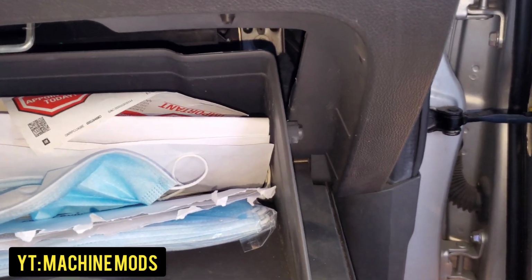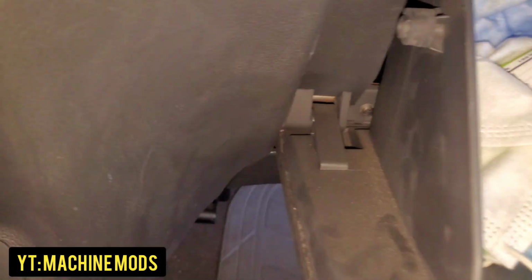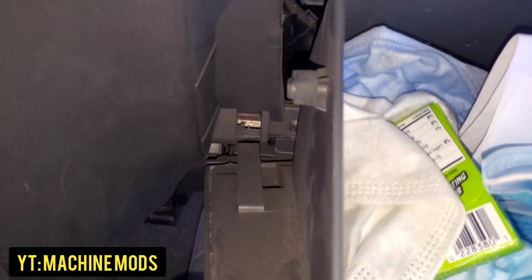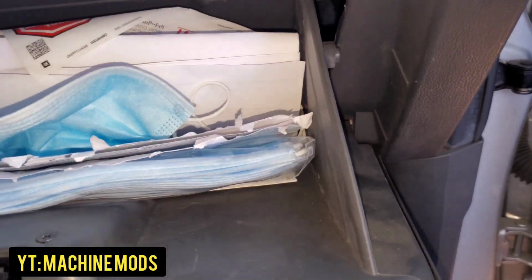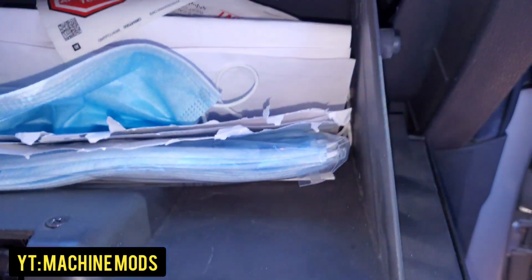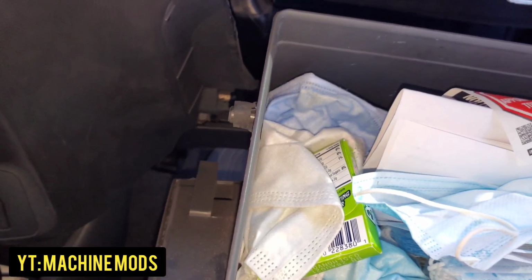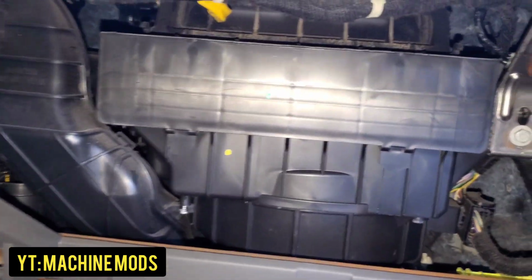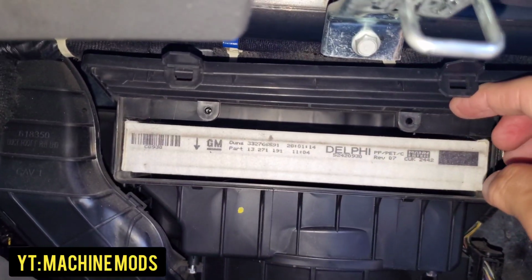And then the last thing that's holding this is this hinge right here, and there's another hinge in the back on the left-hand side. So all you have to do now is just yank it, and then the other side, yank it. I need another hand too. There you go. That's how you take out the glove compartment box, which now exposes the cabin air filter right there. There's a tab right here, a tab right here, and that's your cabin air filter.